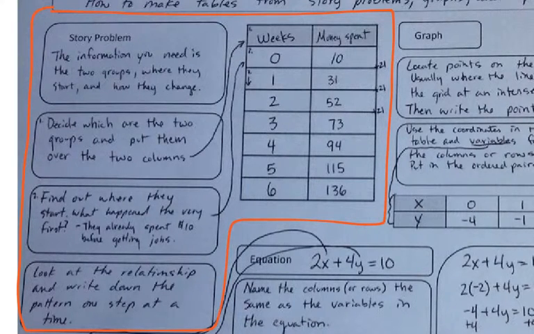So to figure out how to get it into a table we usually make it with 2 columns. Okay, those stand for the 2 groups. Then below it is the information. We usually start with the beginning, where they start, and then document how they change. So that first step here, decide which are the 2 groups and put them over the 2 columns. So in ours we determined it was weeks and money spent. Now I could put weeks over here and money spent over here, that doesn't matter. Typically time ends up on the left, but it doesn't have to be that way. Okay, so we got the 2 groups.